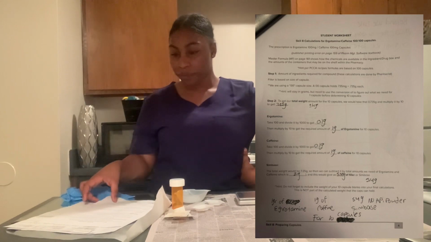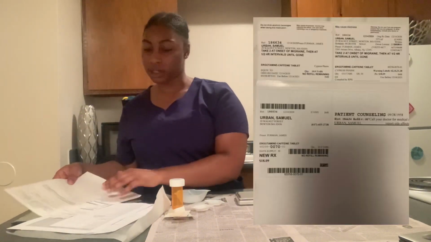So to recap all of that, 1 gram of ergotamine, 1 gram of caffeine, and 5.4 grams of the Symbase is what we need for Samuel Urban, which is our patient today that we are preparing the capsules for. Now that we have our calculations, we are going to gather the necessary materials.